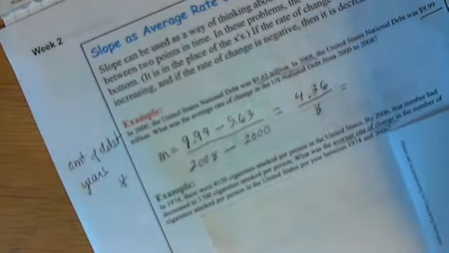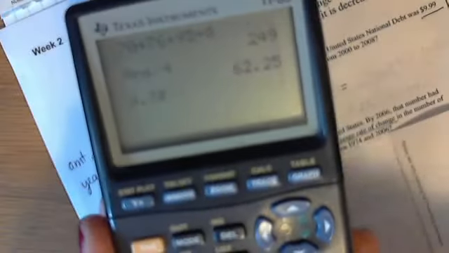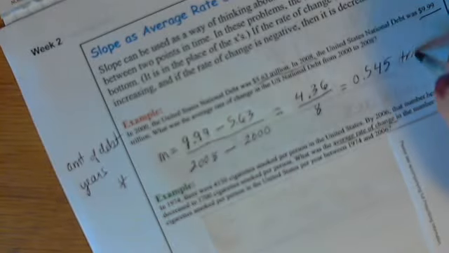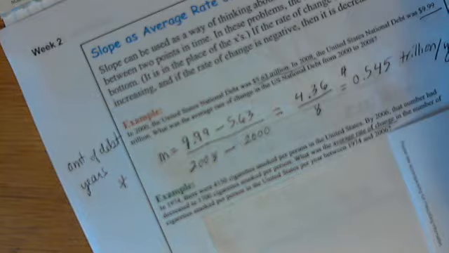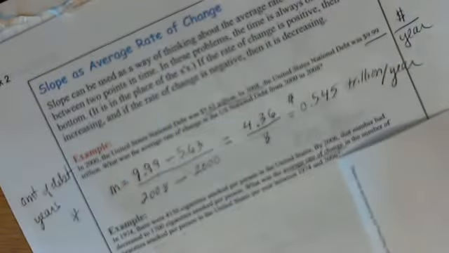Then I pick up my calculator and calculate 4.36 divided by 8, and I get 0.545 trillion dollars, which is a little strange to say. Again, this is a dollar amount per year, so I want to put units on my answer.